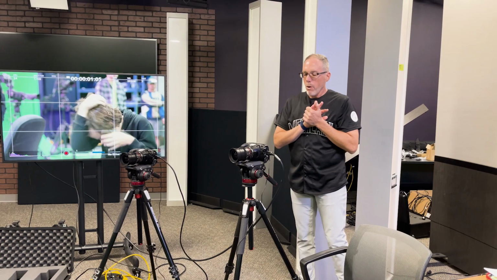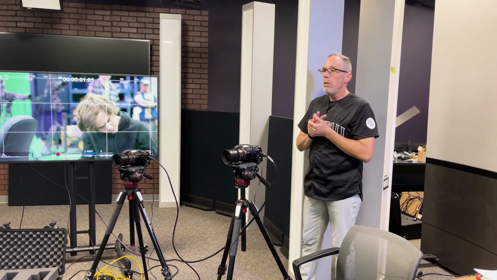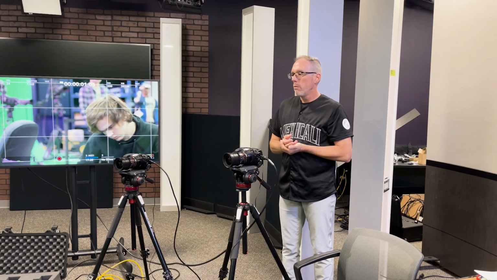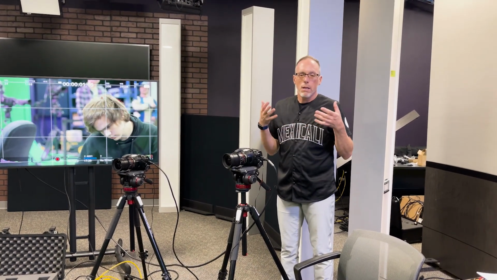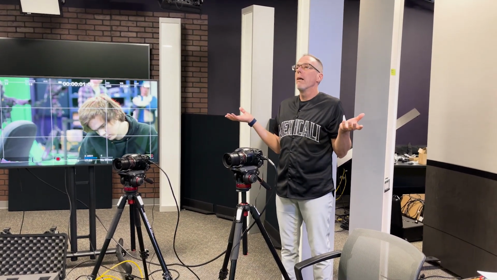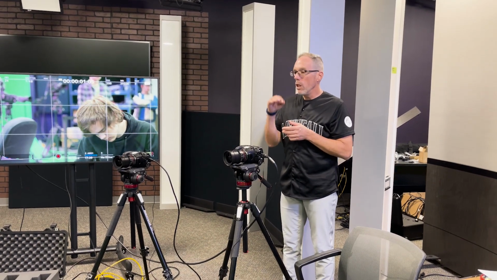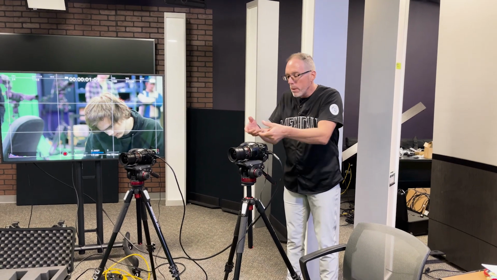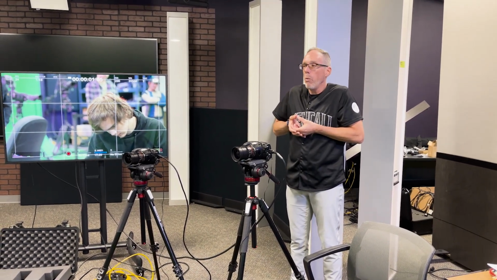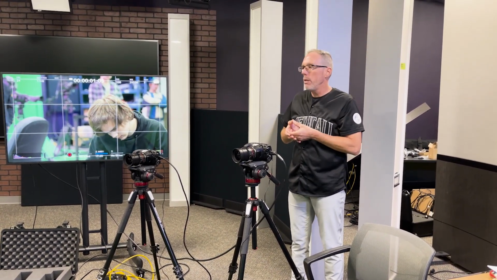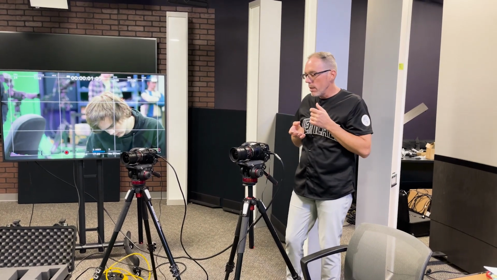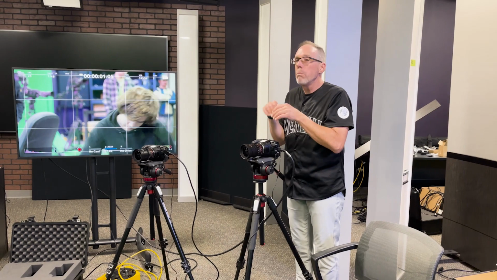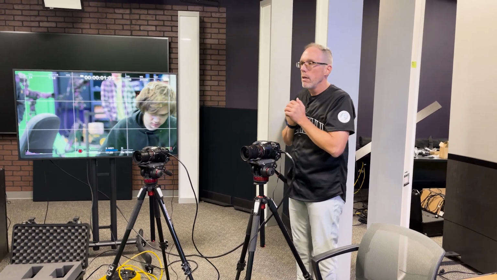But with prime lenses, typically you can get a larger aperture, okay? Which is expressed in a term called f-stop, okay? So the lower the f-stop number, the wider the opening inside the lens can be, the wider the aperture can be, okay? So these lenses have a pretty darn good aperture, 1.5, okay?